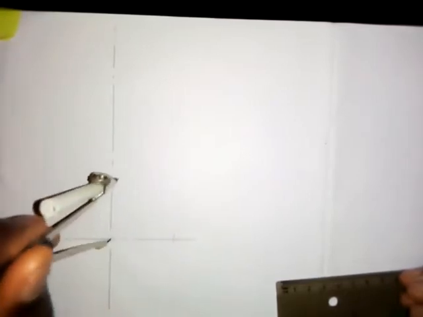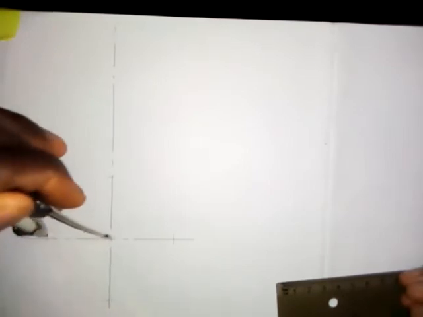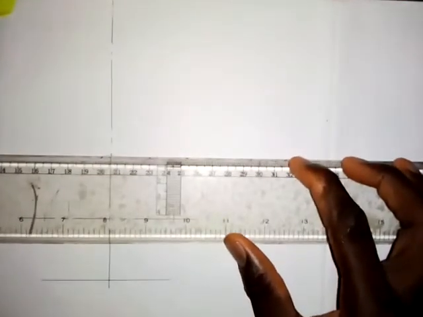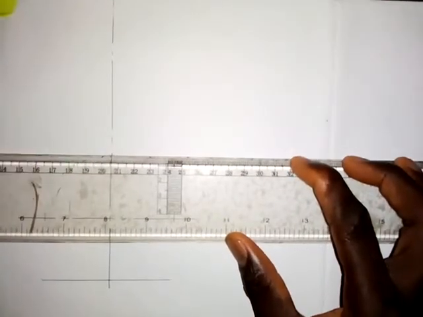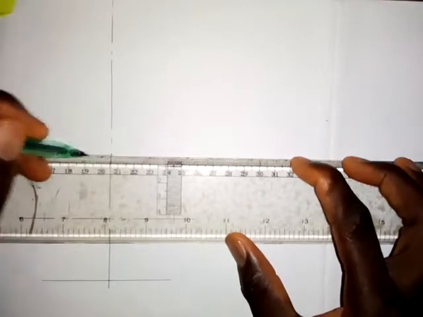So I make an arc here, here, and here. Then, so for us to produce the square base or the plan, extend this line and extend this line.